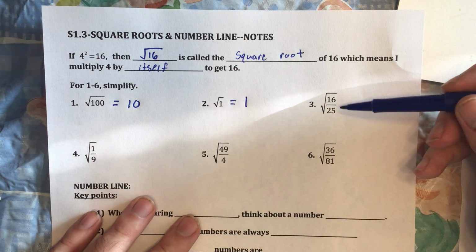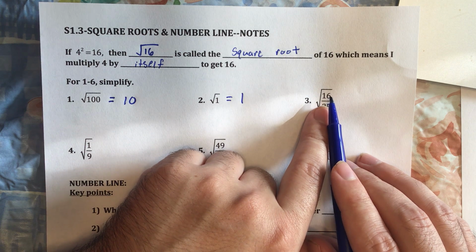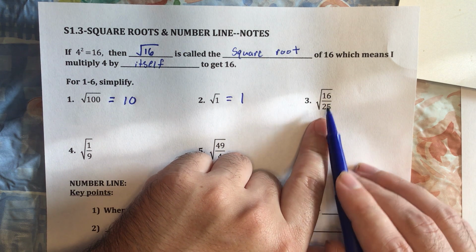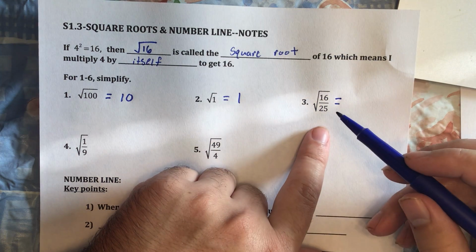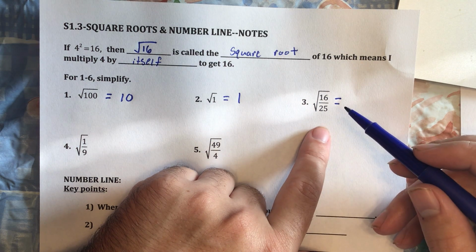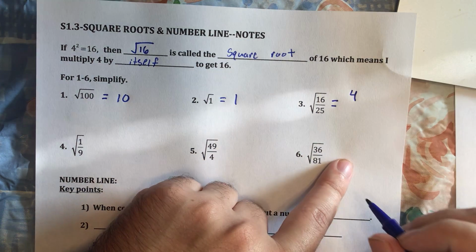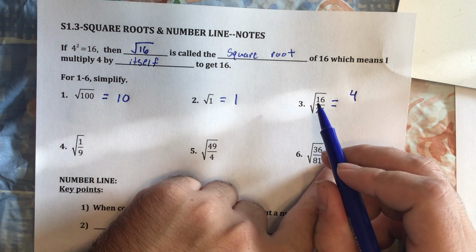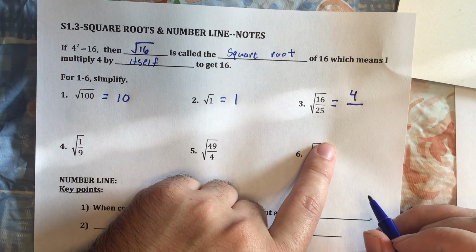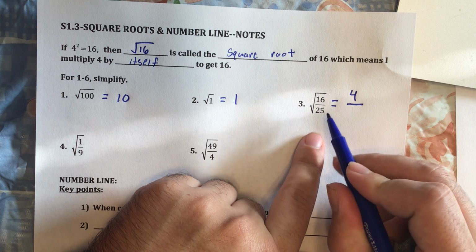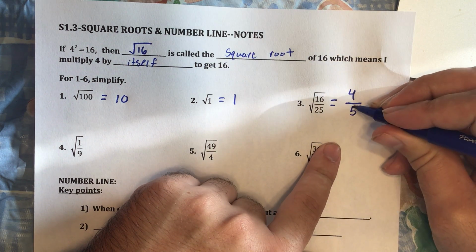Here, when you have a fraction now, you think to yourself, okay, well, what's the square root of 16 and what's the square root of 25? Kind of like separately. Well, square root of 16: what times itself twice gives me 16? I think that's 4 times 4. So 4 is going to be right here. But see how it's in a fraction? That means our answer is going to be in a fraction. And now square root of 25 is 5, because 5 times 5 is 25.